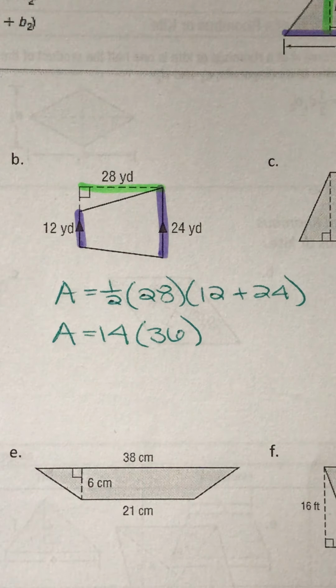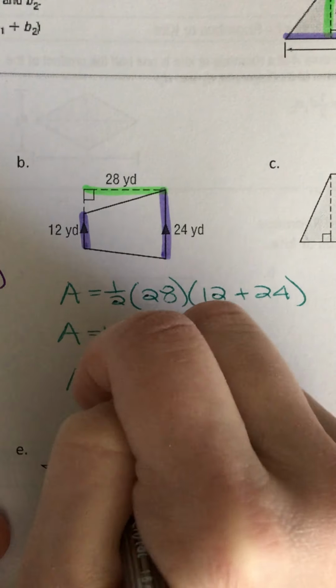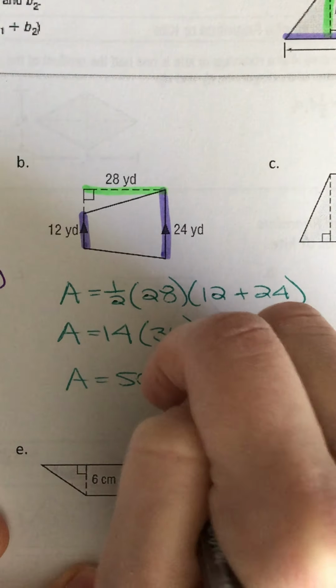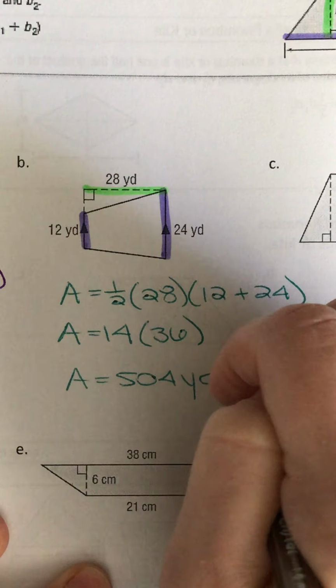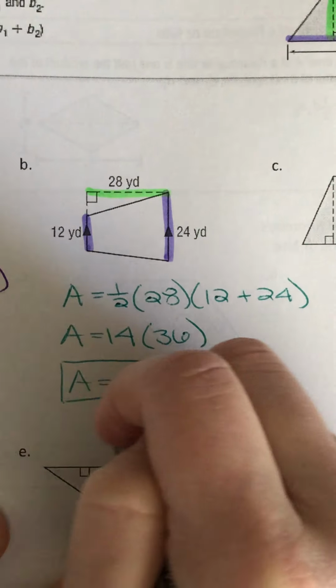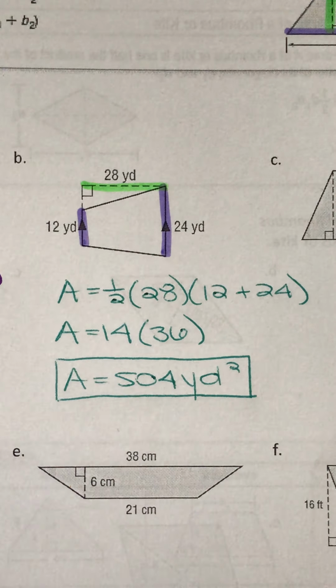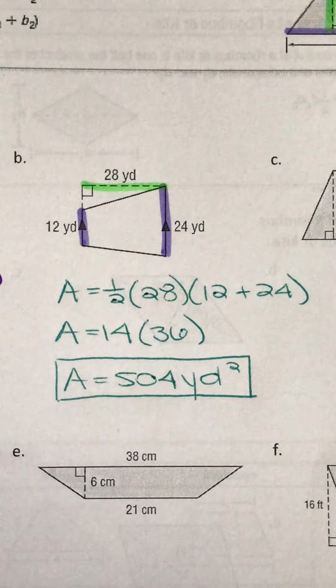And then multiply just those two numbers. It avoids any error in the calculator. So 504 yards squared. The formula looks a lot more overwhelming than it really is.